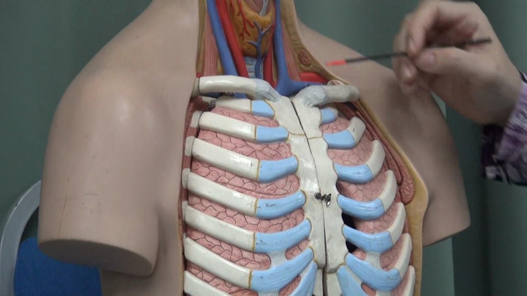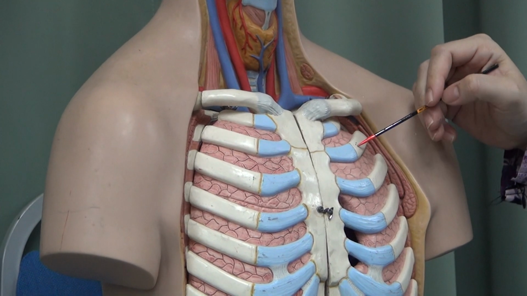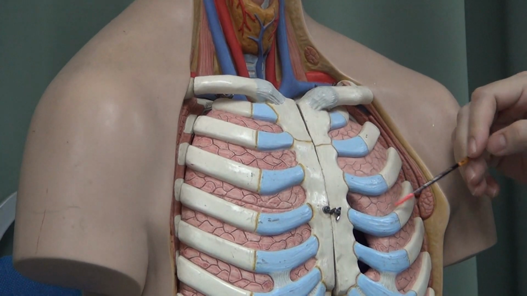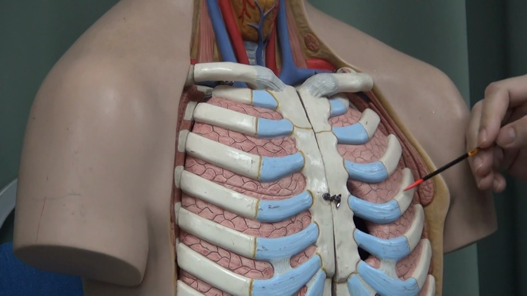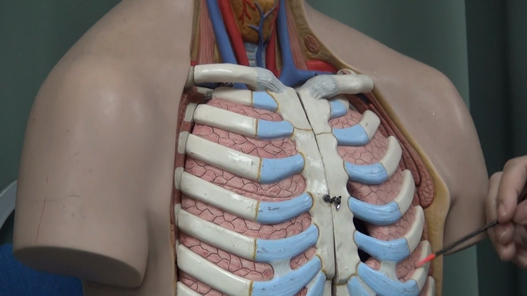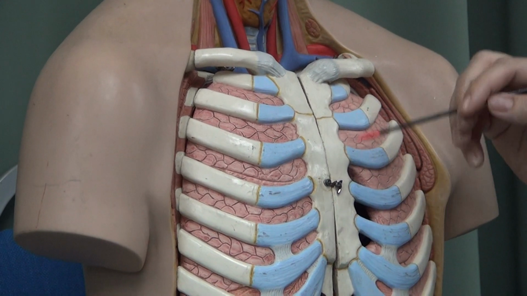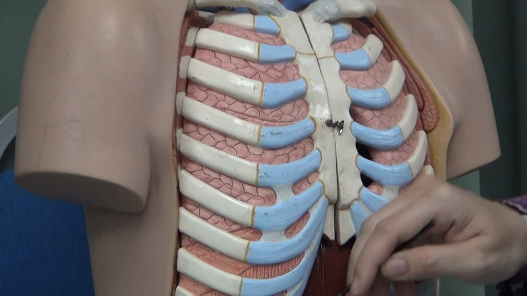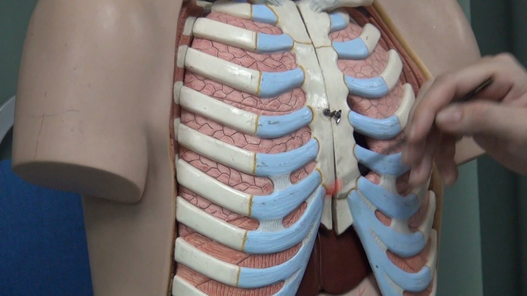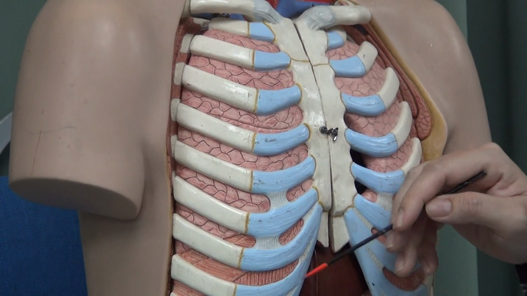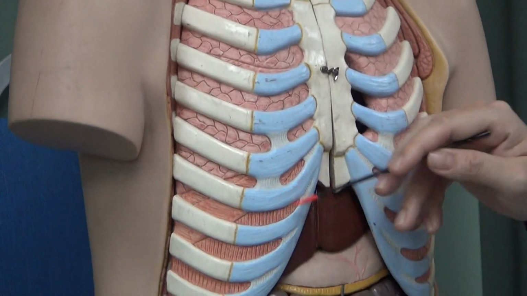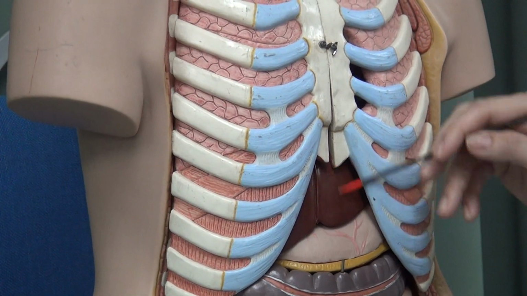This space in between the ribs is known as the intercostal space. You can see the right side of the ribs is related to the liver here. If there is a fracture of the ribs here, it can injure the liver.